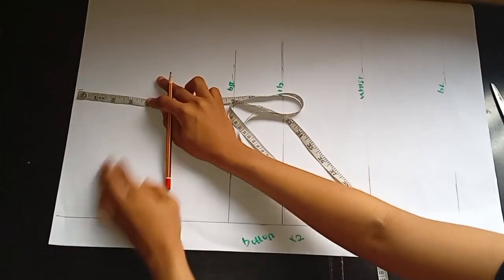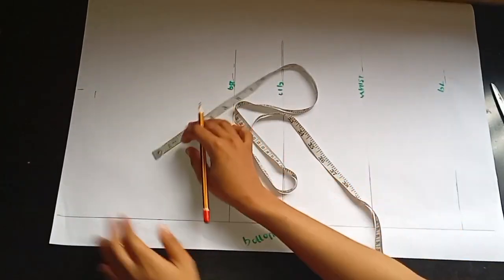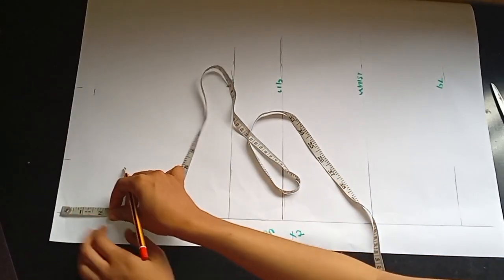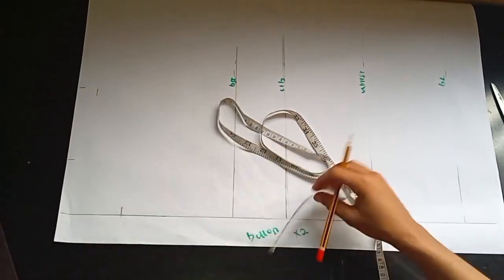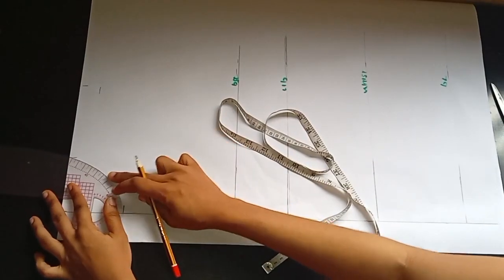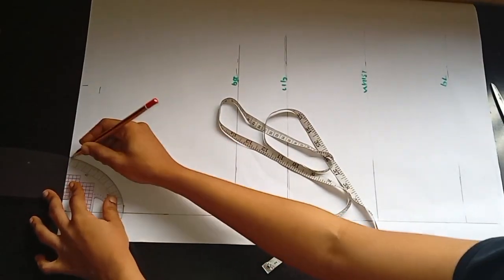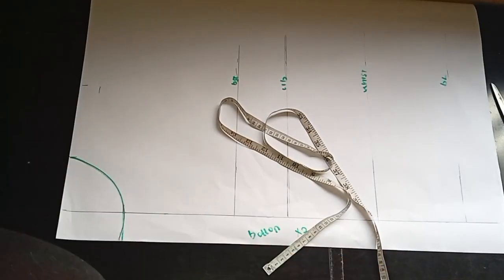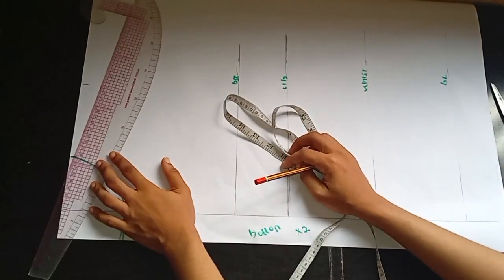Now I'm going to come down by 1 inch for my shoulder slope, mark my basic neckline of 3 inches and come down by 3 inches also. I'll place my curve ruler and connect at this point. After that, I'll place back my ruler and connect down to my shoulder slope.